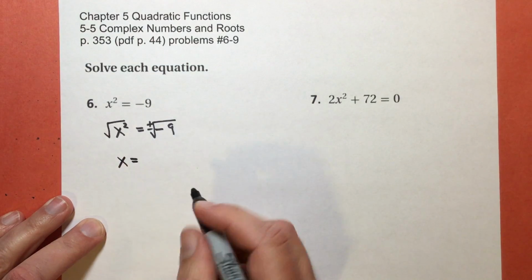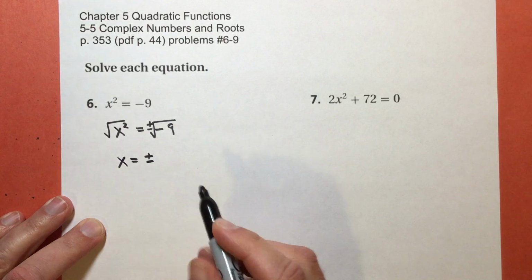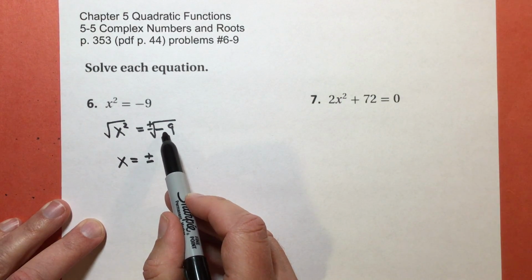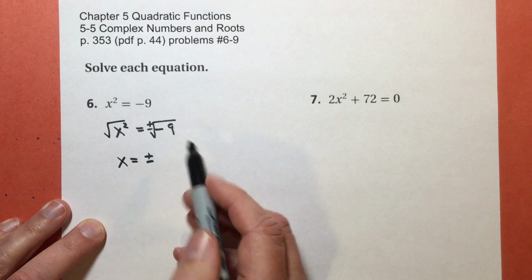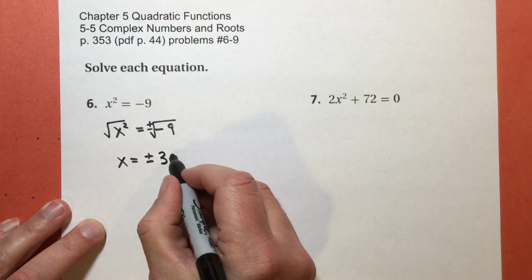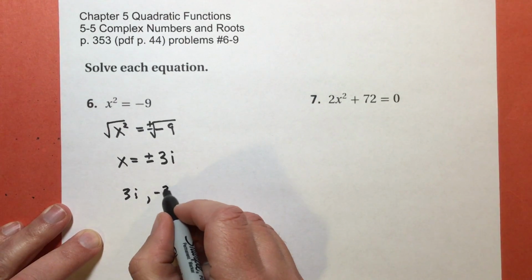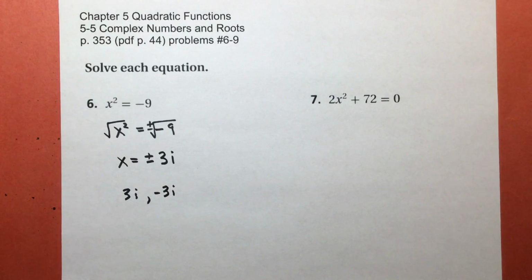So my solution: the square root of -1 is i, and the square root of 9 is 3. So I write 3i. That means I get 3i and its complex conjugate, -3i. And we've already talked about complex conjugates, so that's why I'm going to mention it.